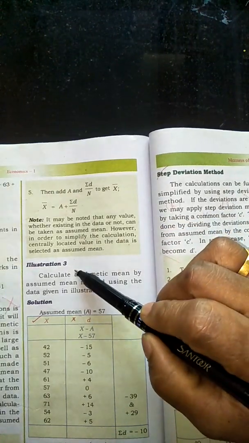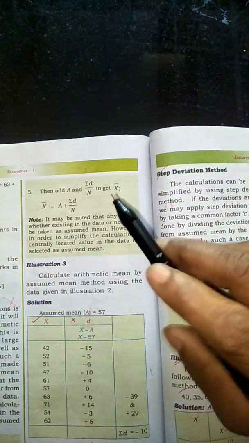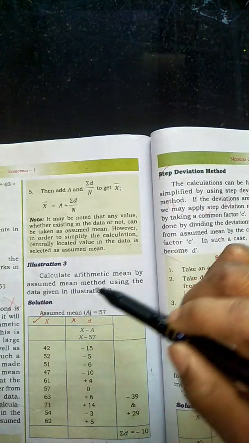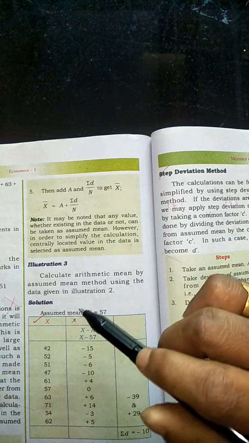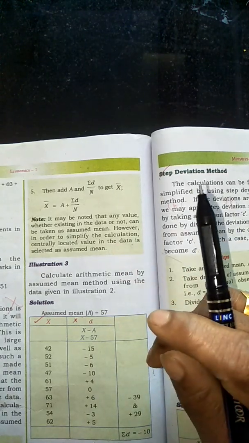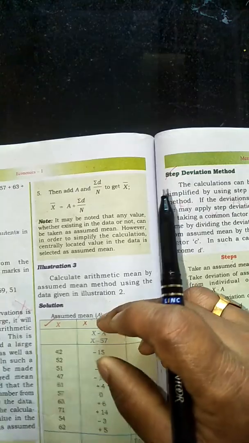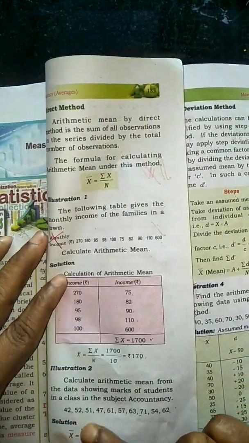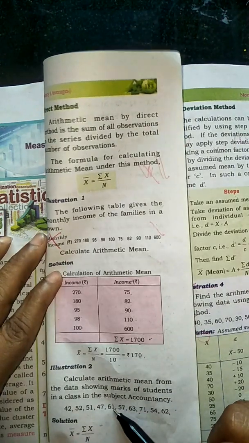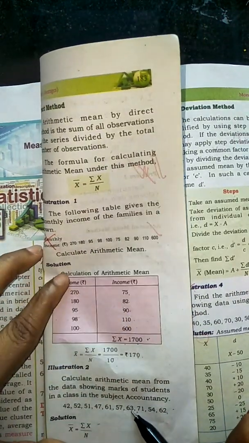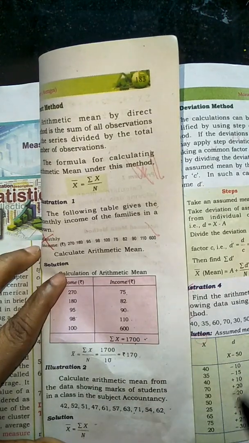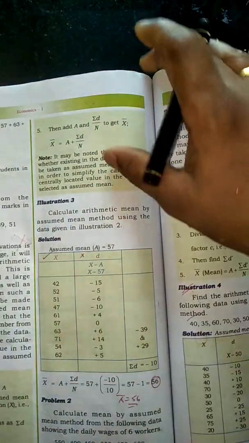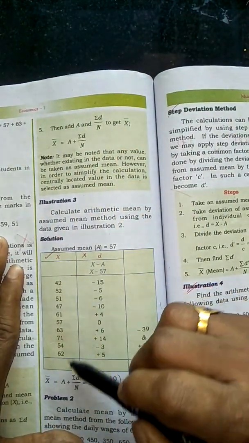So let us go for a sum here. Here is your first illustration regarding the assumed mean method. Calculate the arithmetic mean by the assumed mean method using the data given in illustration 2. Already you have calculated it in your first example. The values are 42, 52, 51, 47, 61, 57, 63, 71, 54, 62. So using this sum you have to calculate by the assumed mean method. Here you write the x values.